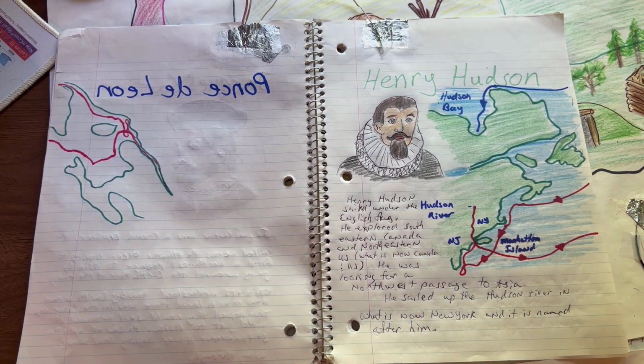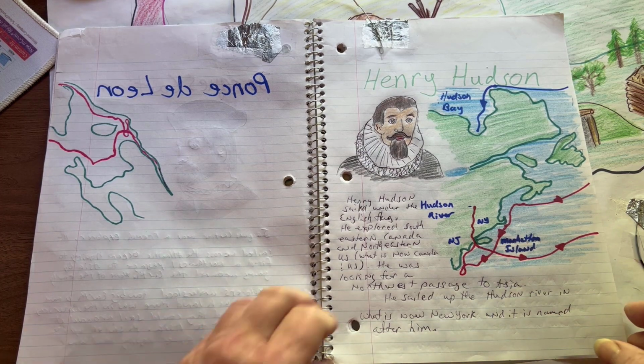Henry Hudson was an English explorer. He was also looking for a northwest passage. He sailed into the area around New York and sailed up the Hudson River, and so it is named after him.